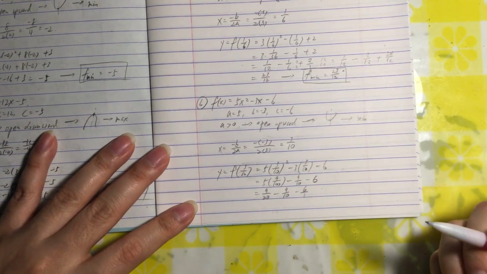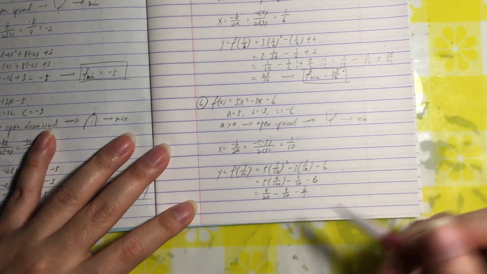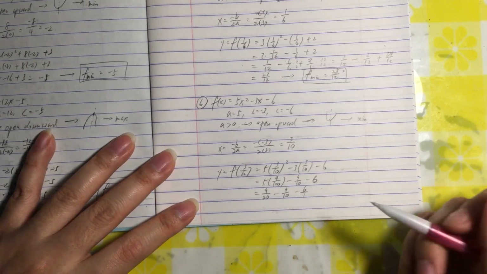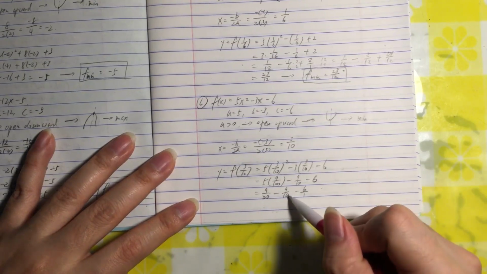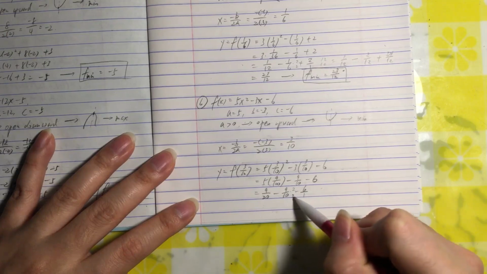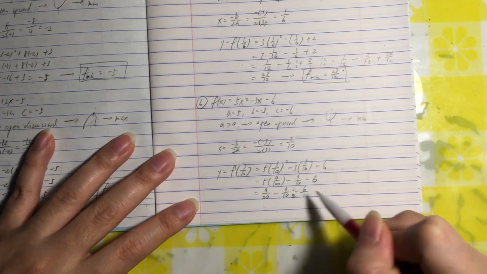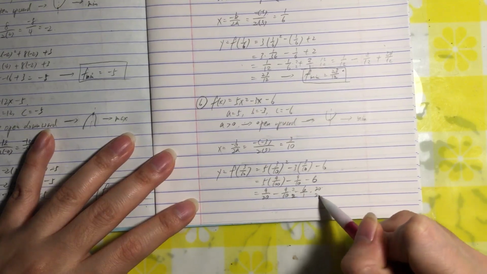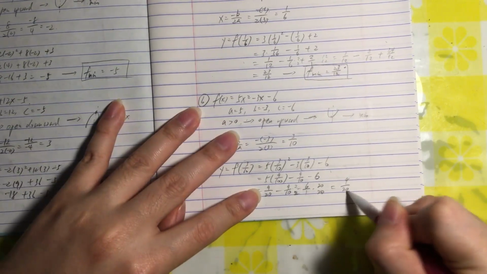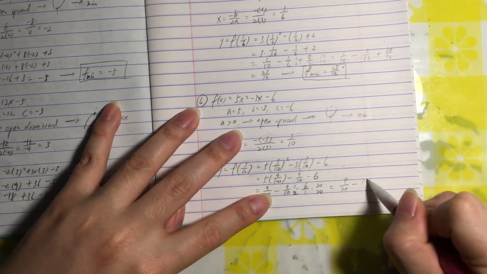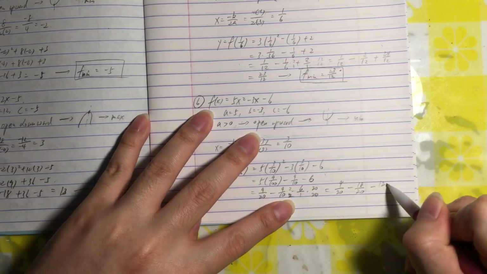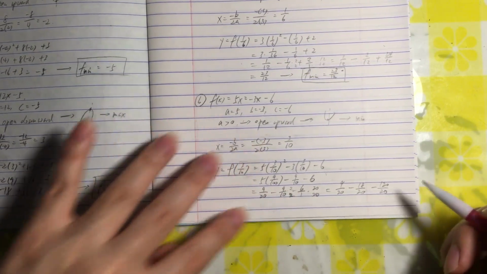Next, find the least common multiple of the denominators. For 20, 10, and 1, the least common multiple is 20. In order to make 10 to be 20, I multiply top and bottom by 2. In order to make 1 to be 20, I multiply top and bottom by 20. So I get 9 over 20 minus 18 over 20 minus 120 over 20.